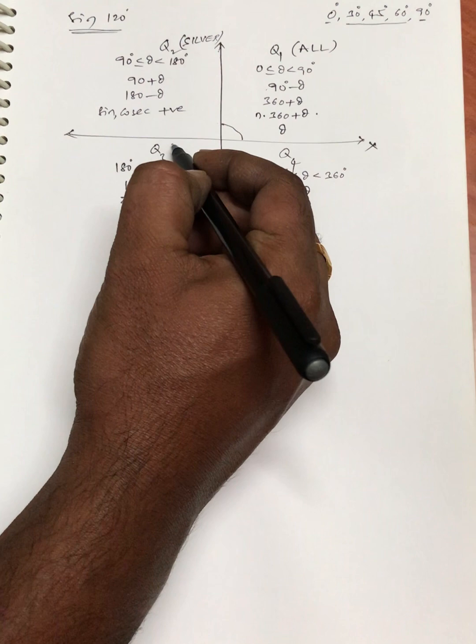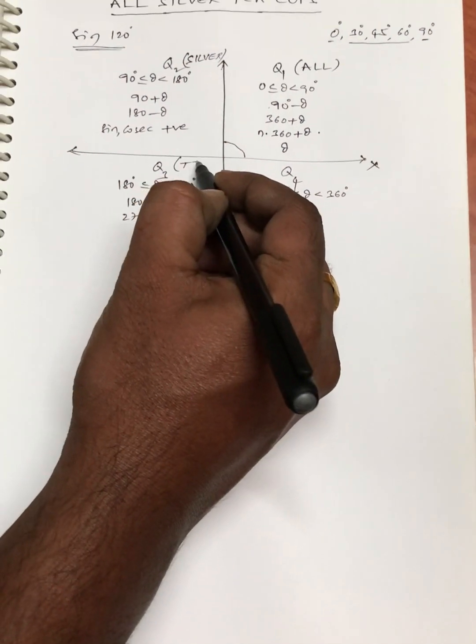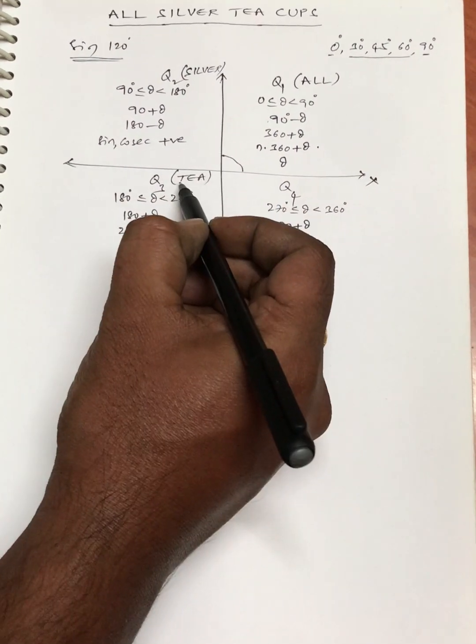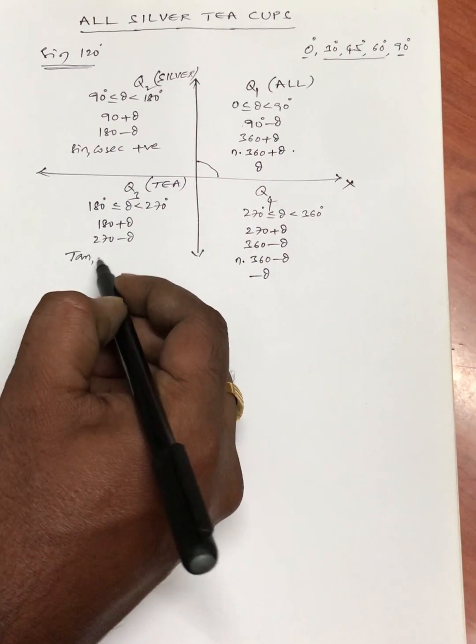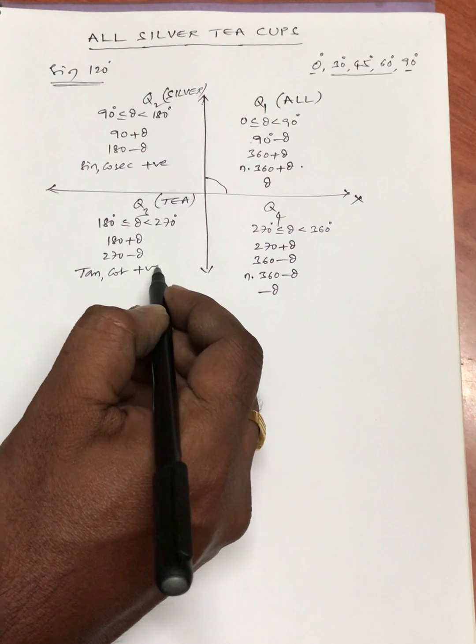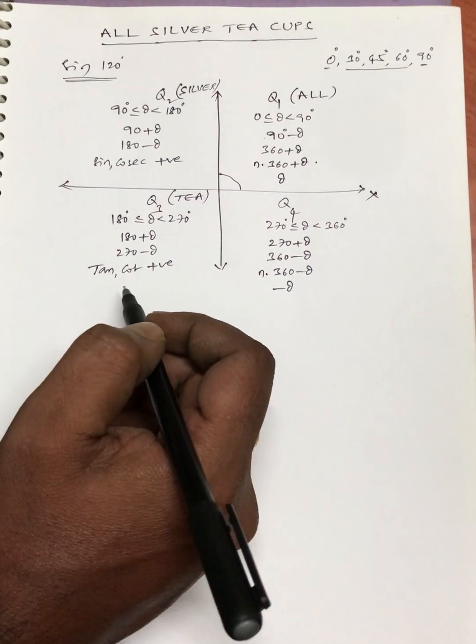Next, the word that belongs to the third quadrant is "T". Okay, T means it started with tan. So in this quadrant, tan and cot are positive. The remaining ratios are negative.